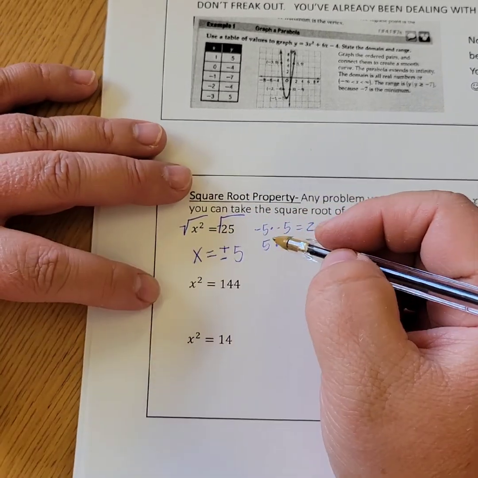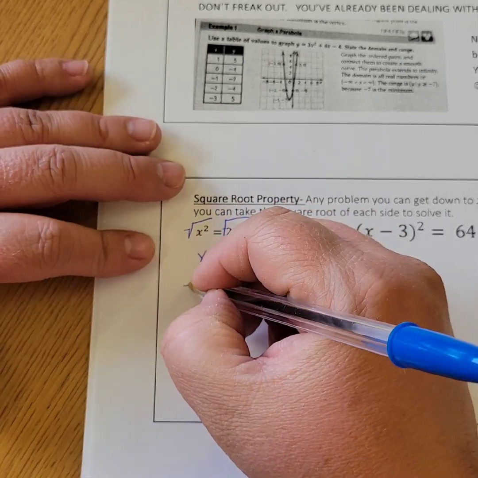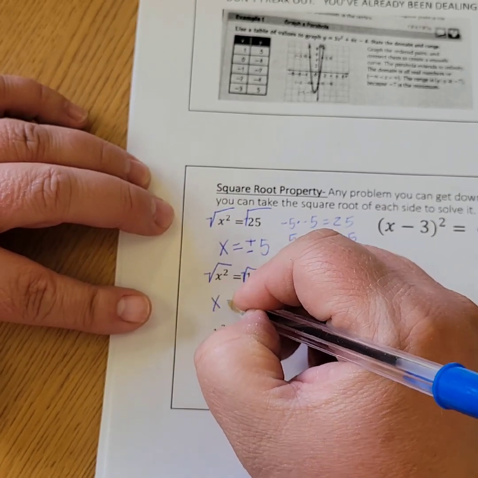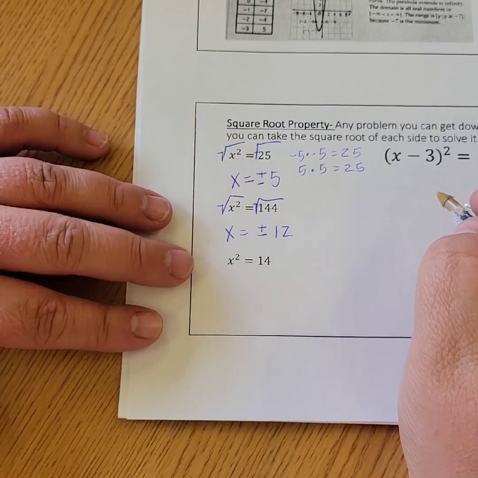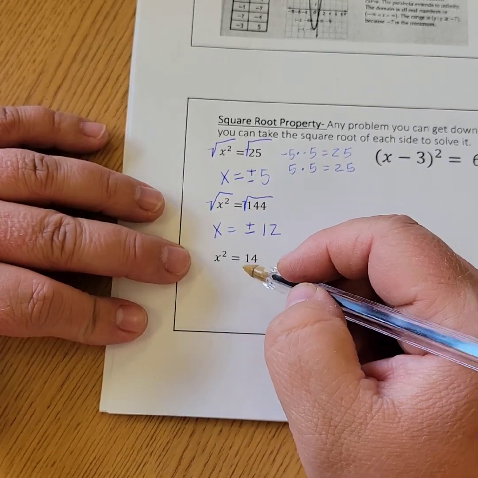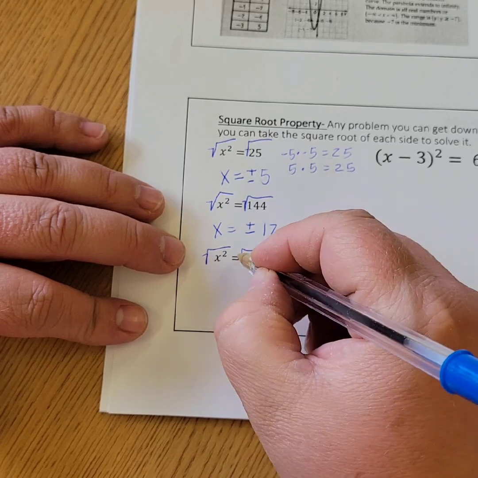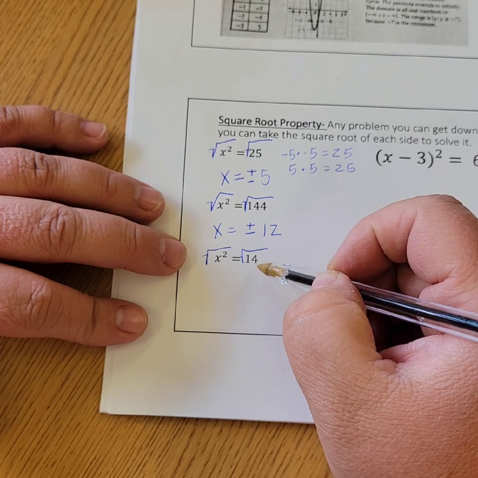Okay, so doing this again, we have something squared, nothing else with it. So we take a square root of it. So x equals positive and negative 12. And then we'll have something like this, where it's not a perfect square, but there's nothing you can take out of it either.